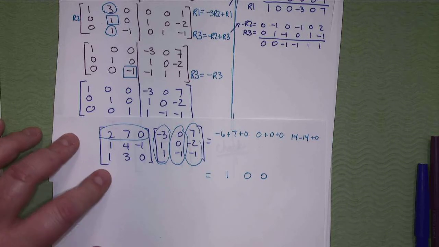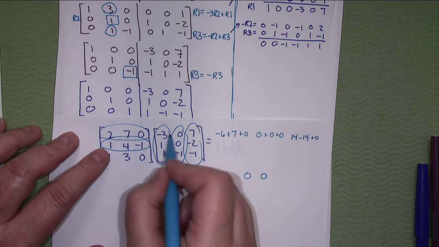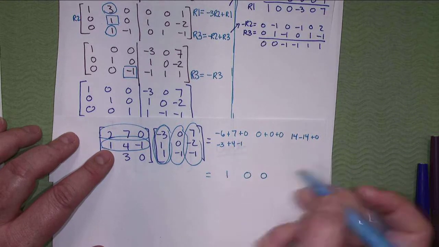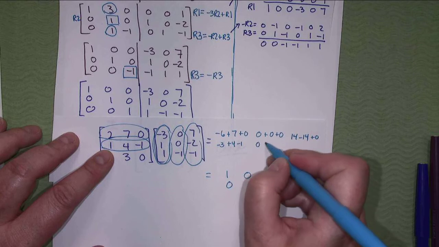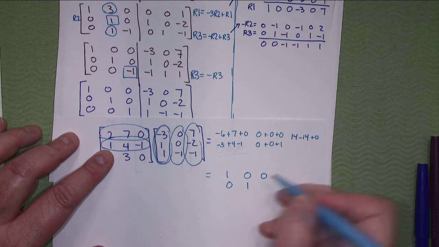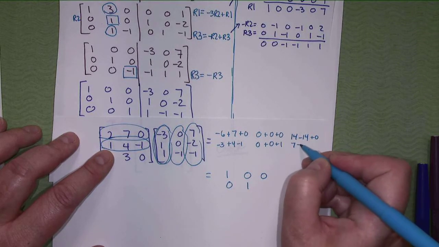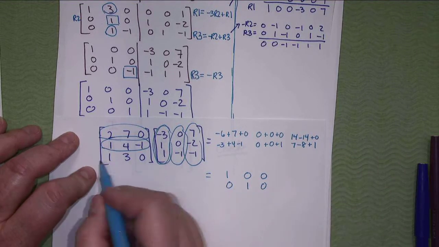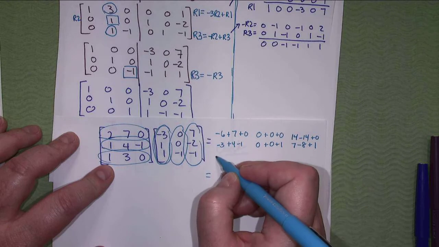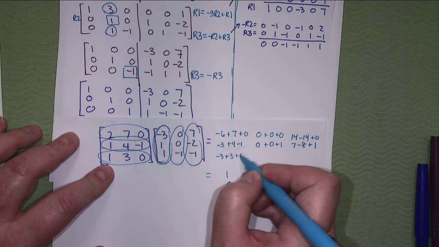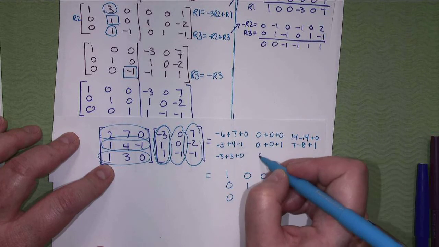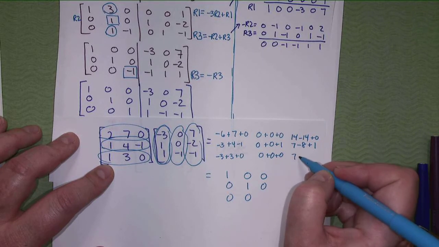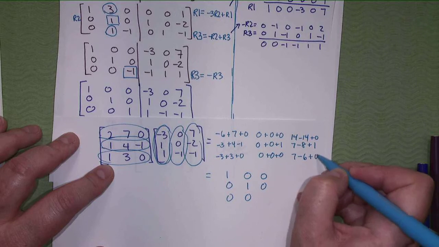So negative 3 plus 4 minus 1, 0, and 0, 0, 1, and I'll just do it quick, 7, 8, 1, that's a 0, and then our last one, minus 3 plus 0, 0, 0, 0, and 7 minus 6 plus 0. Good.